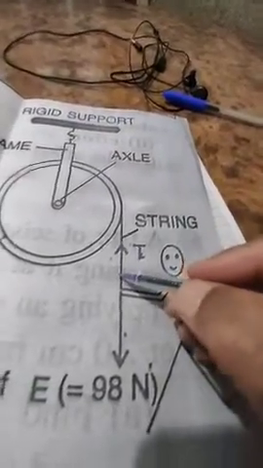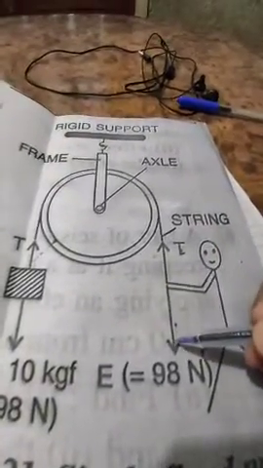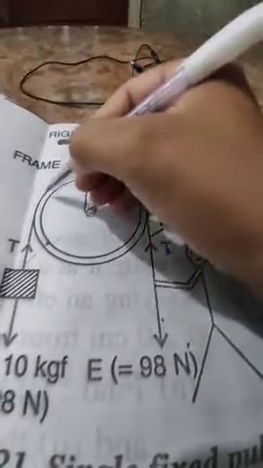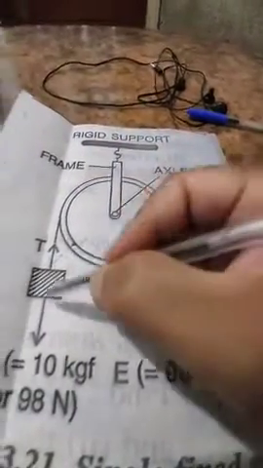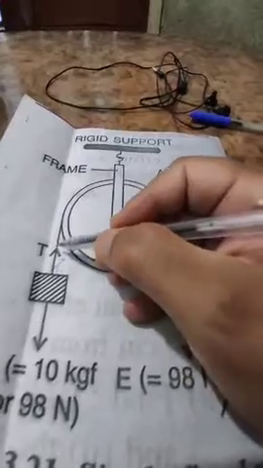When the effort is applied vertically downward, the string will move like this, and the load will move in the upward direction.